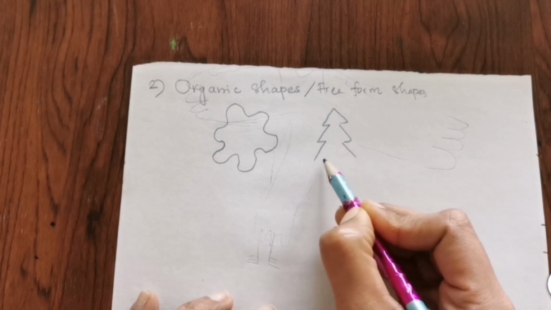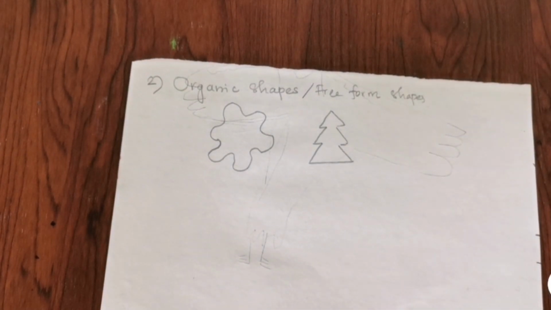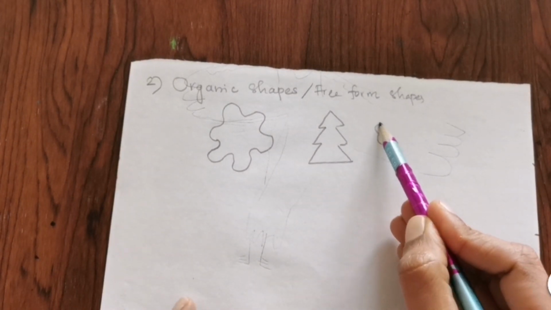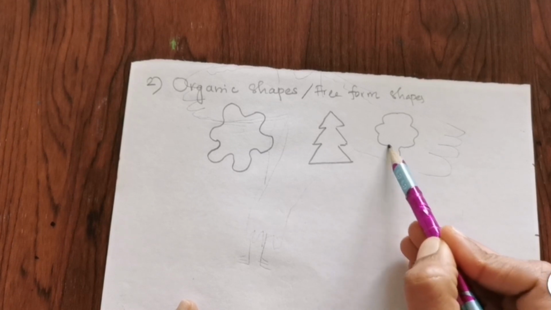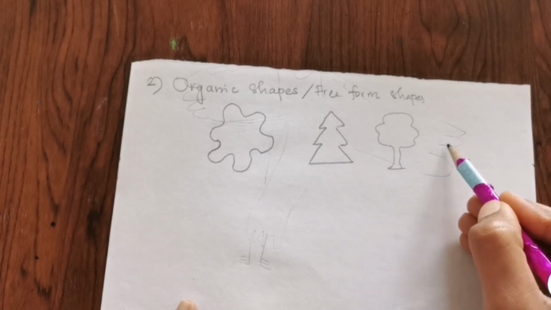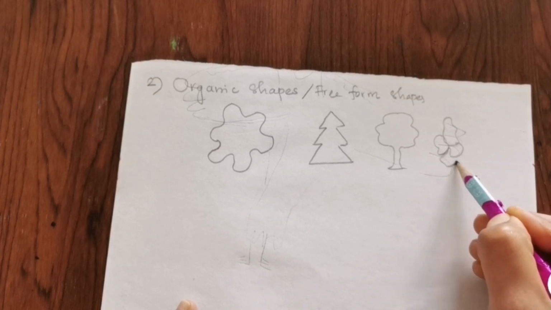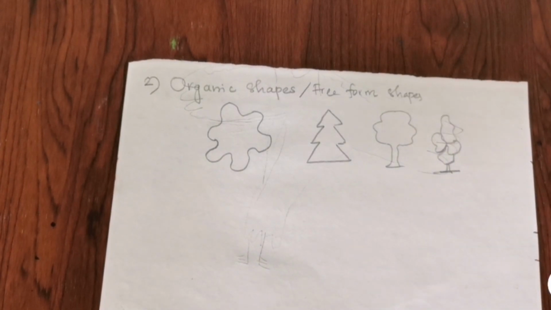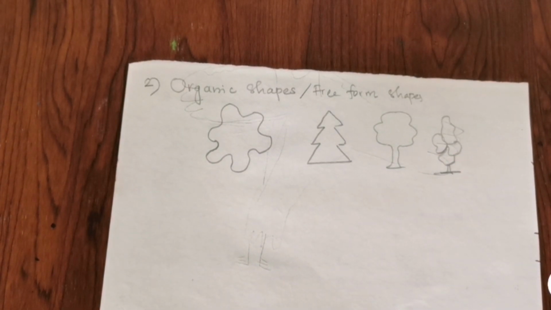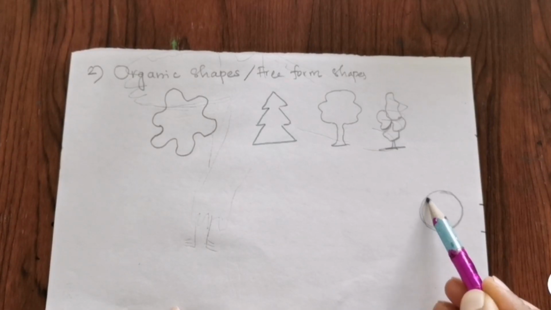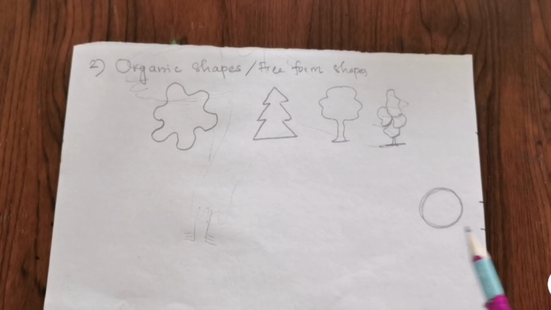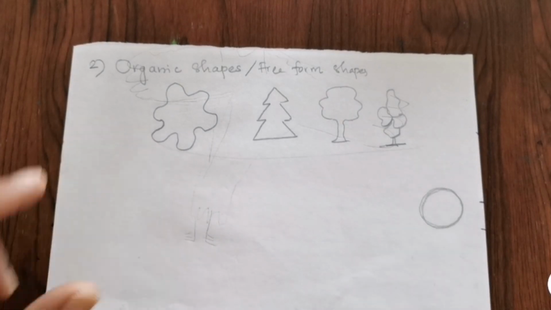Now I'm drawing a tree. When I say draw a tree, I can make a shape like this, but you can make another shape like this, because both are the shape of a tree, and someone can make it this way also. So these kinds of irregular shapes are called organic or freeform shapes.